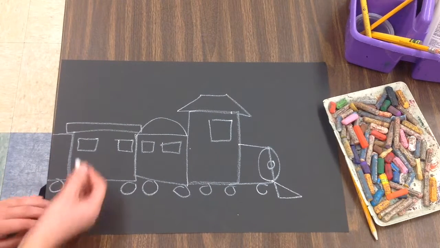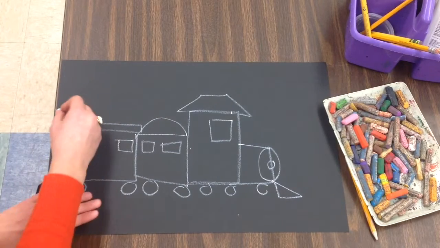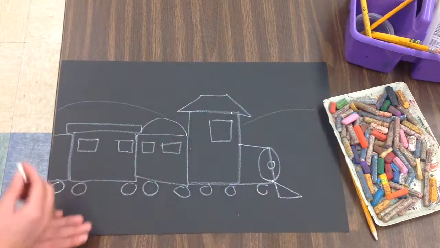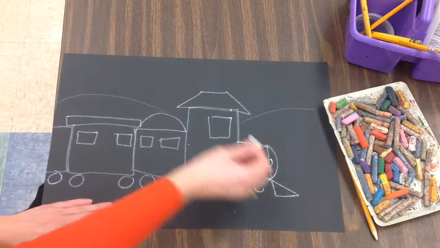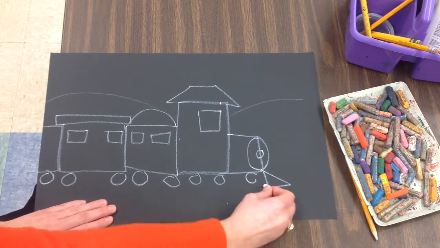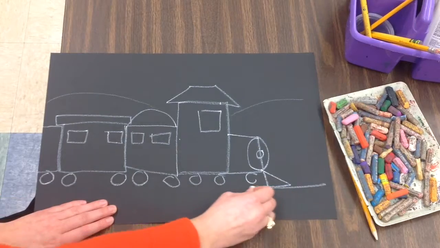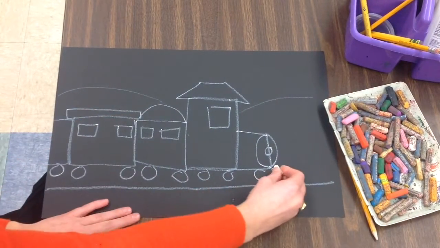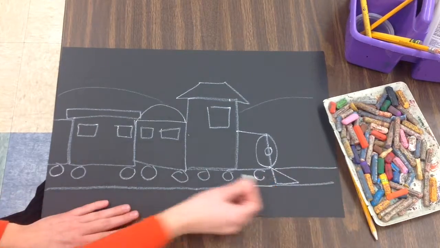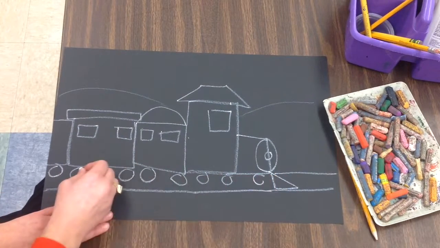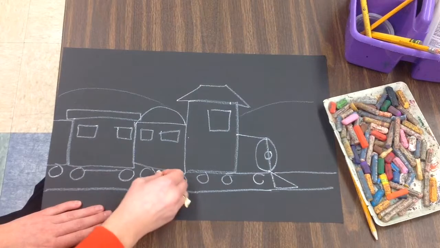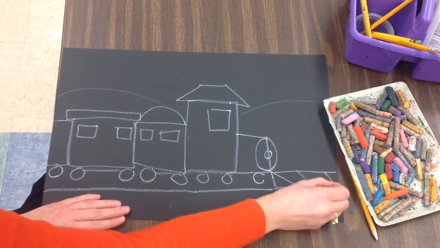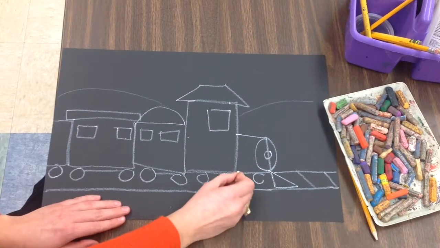Thinking about the background, I might be seeing a snowy hillside, so I could draw some wavy line for a hill. I might think about, where's my train going? It's on a track. A track is a straight line going horizontally across my page, and it has a line going on the other side. Okay, might see that line sometimes. Train tracks also have these lines going across to keep them together, so I might draw those.